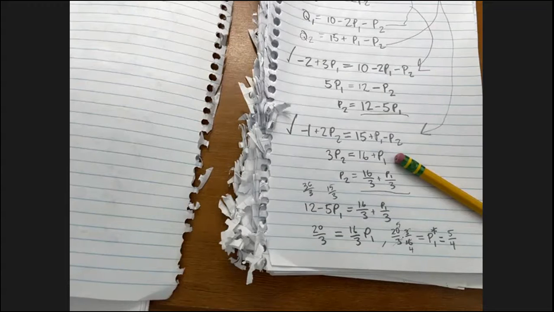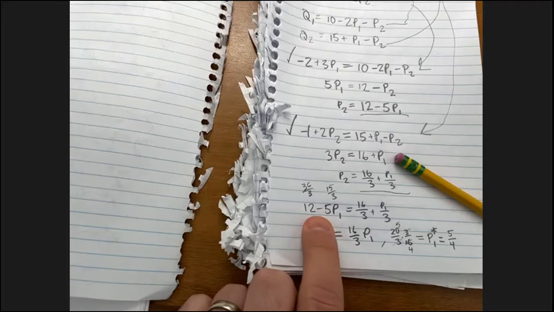Let me see. So I still have P2 equals 16 thirds plus P1 over 3. That one I have. I have a very, very similar thing here. Oh, you know what, I have a negative sign here. What do you guys think?